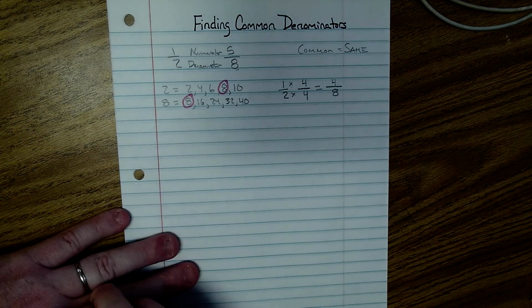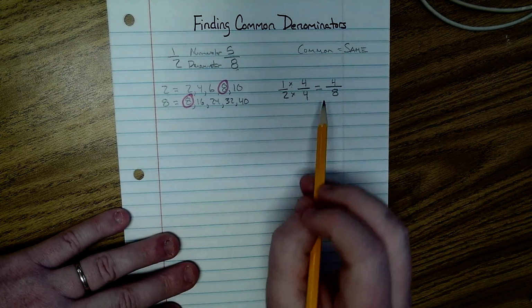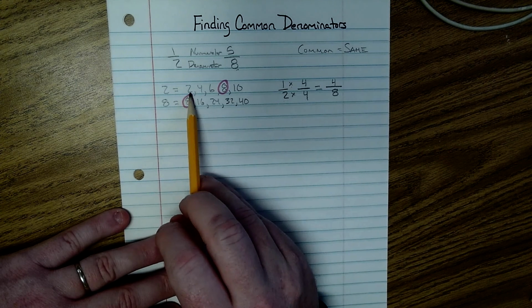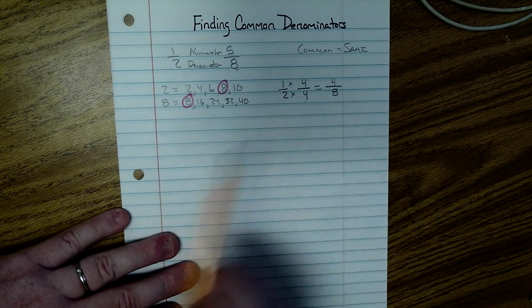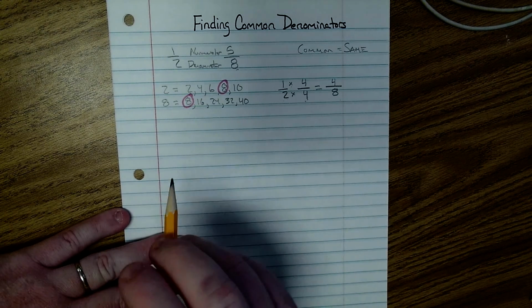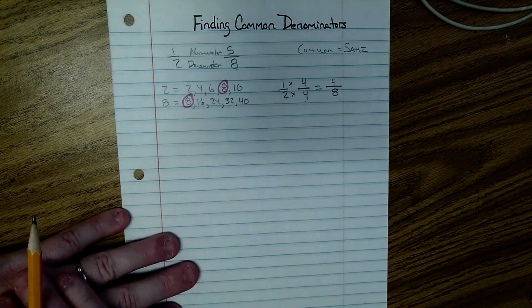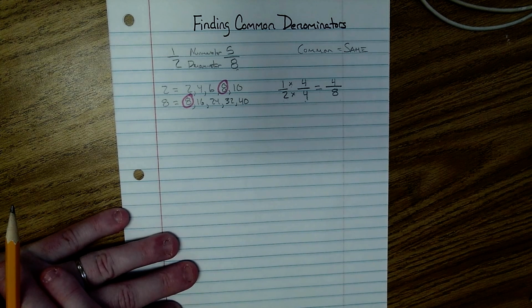Here's another shortcut that you could use. If you're not sure 2 times what equals 8, I can go back to my multiples and go, okay, 1, 2, 3, 4. My 4, so 2 times 4 equals 8. So you could do it that way as well. So that problem wasn't too bad because I only had to change one of the fractions because 2 will go into 8. So then let's look at a different one.